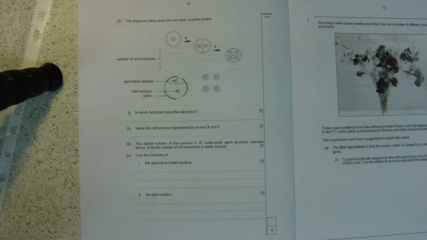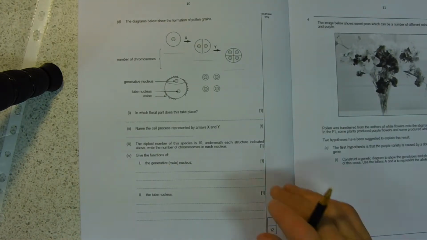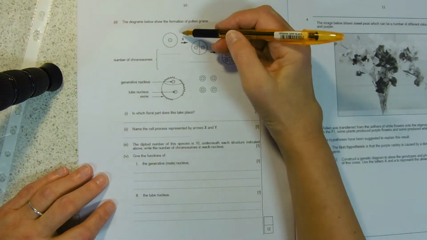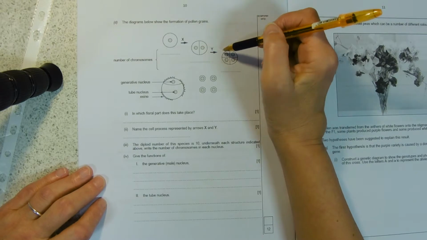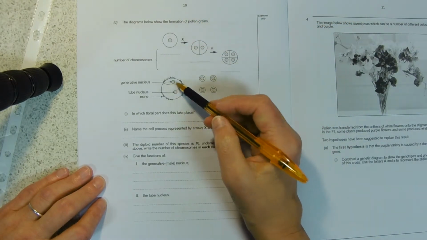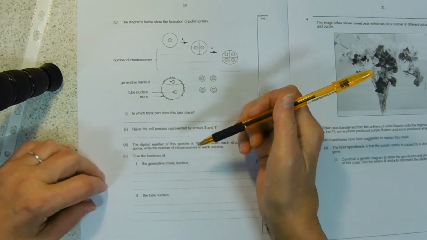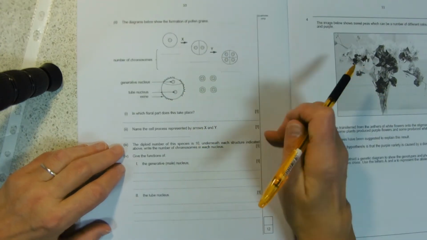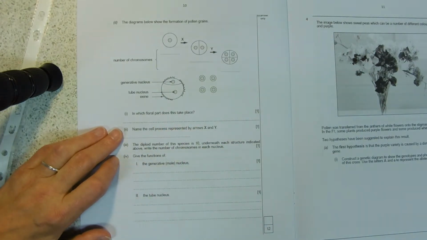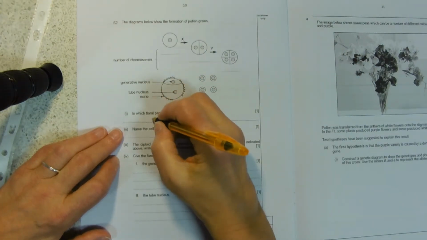Pollen grains, always interesting. So we've got our megaspore, we've got division, we've got our microspores, and then we've got the mature one with its exine and 2 nuclei. So, questions. In which floral part does this take place? Anther.